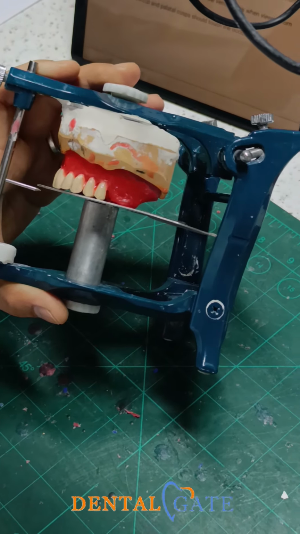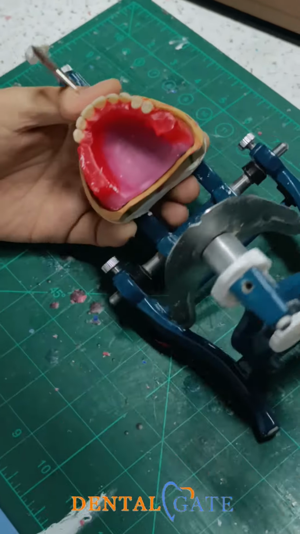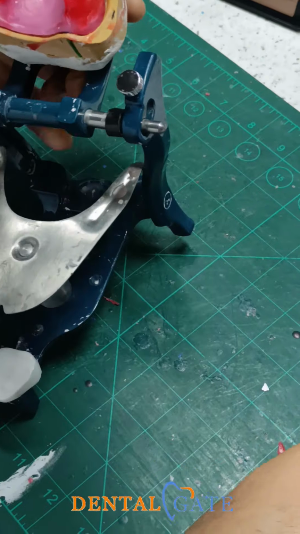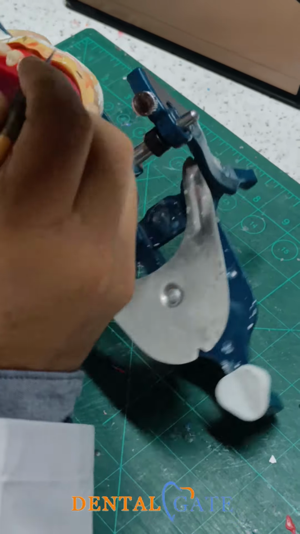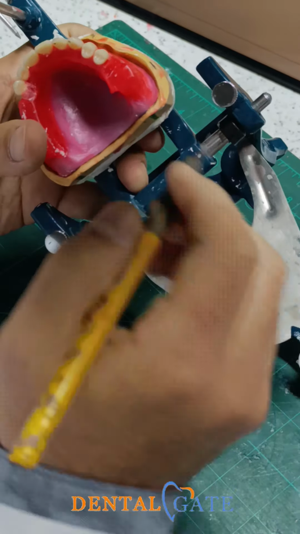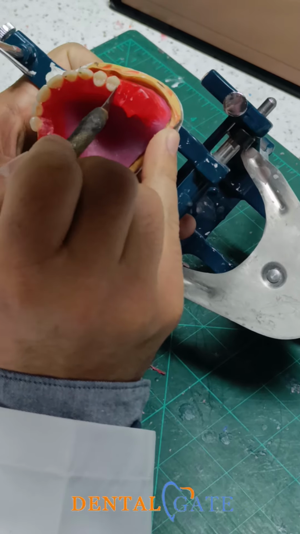What's the criteria of the upper six, the first molar? What's the criteria of the first molar? This is the cornerstone of the posterior teeth.